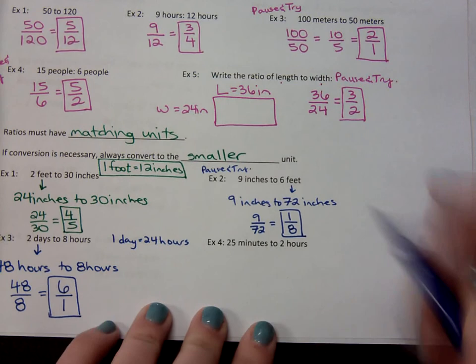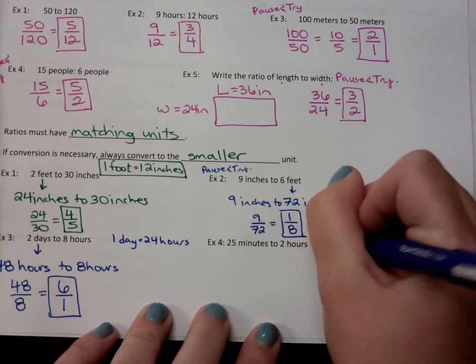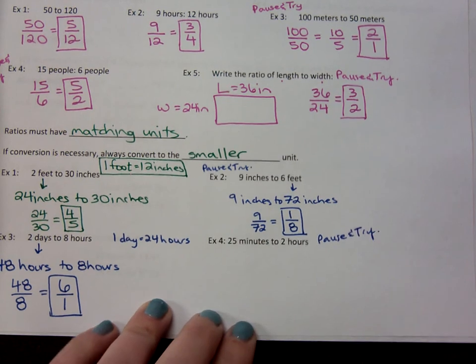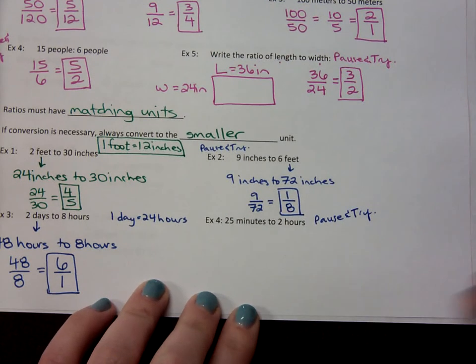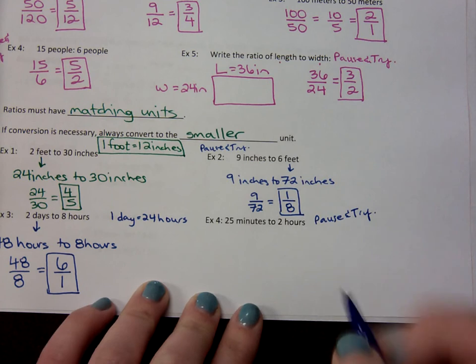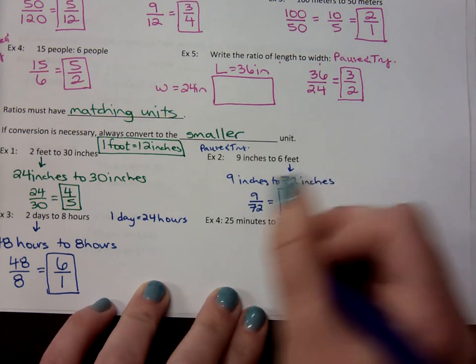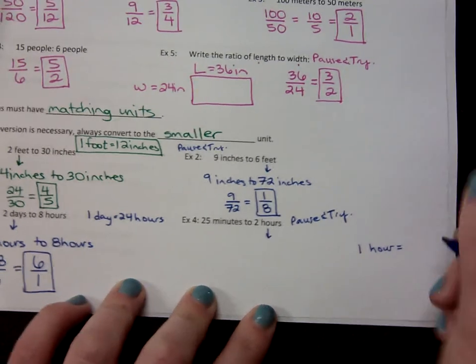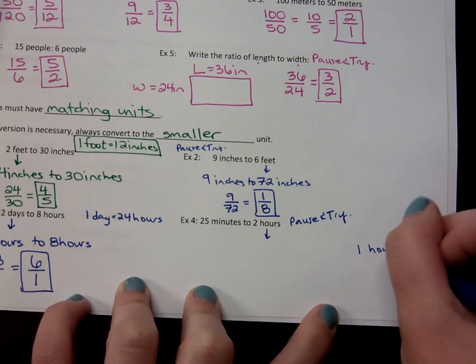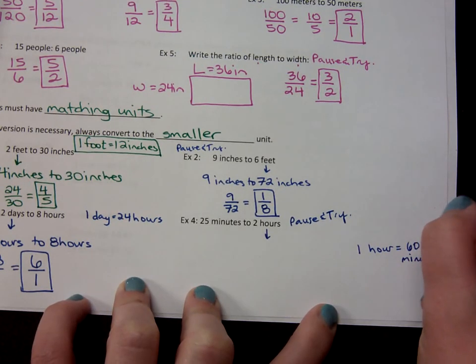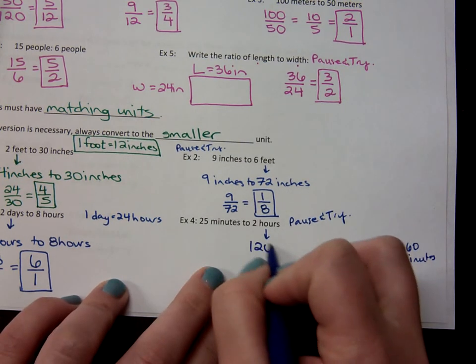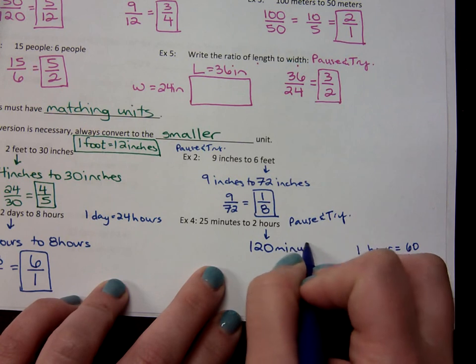Alright, last example. Go ahead and pause the video here and try this one. We have minutes and hours. So we need to convert the hours to minutes. We know that 1 hour is 60 minutes. So 2 hours is 120 minutes.